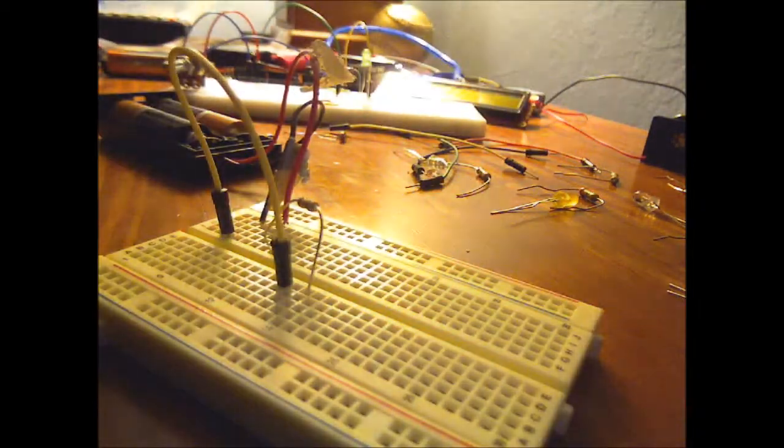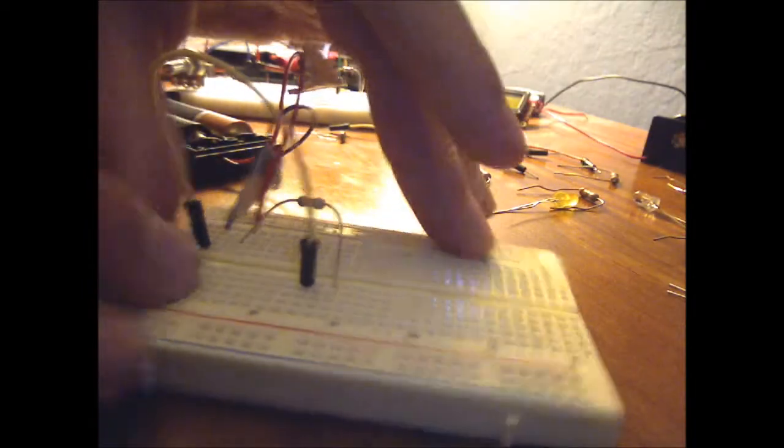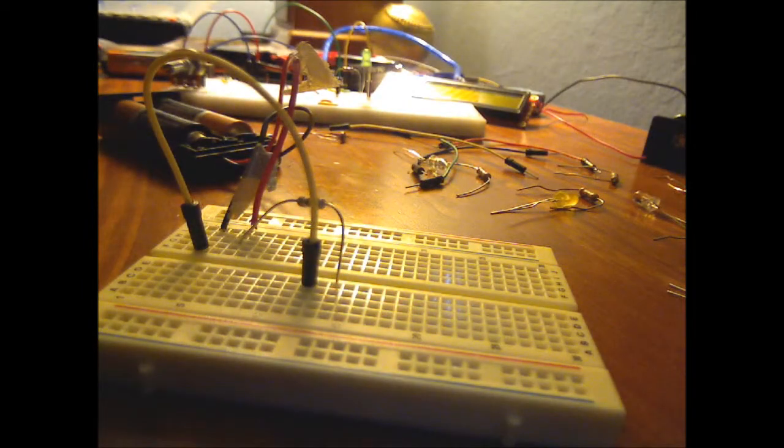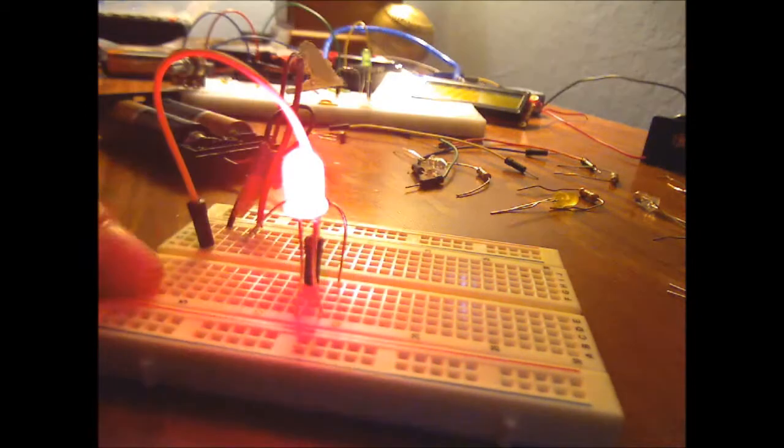So now let's connect that. We're going to use the same red LED we used and see if it gets the LED a little bit dimmer. So remember we said before, the longer leg on the LED goes to the positive and the shorter one goes to the negative. So we hook that up. As you can see, it looks a little bit dimmer.